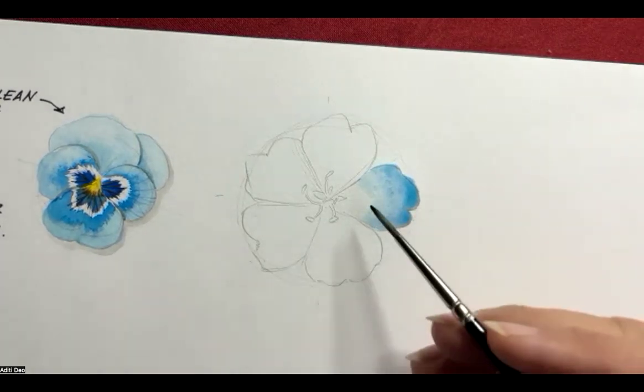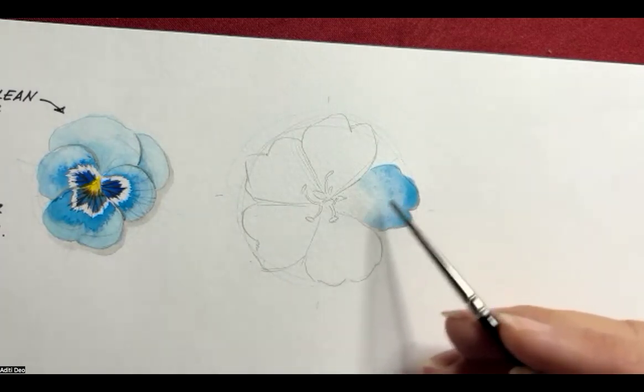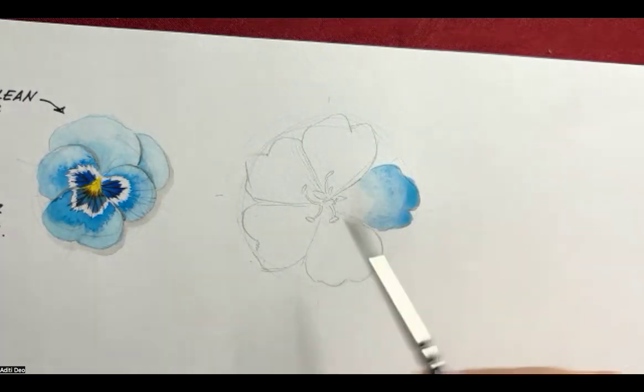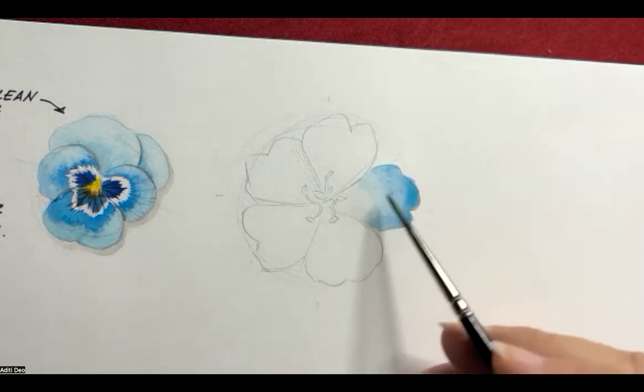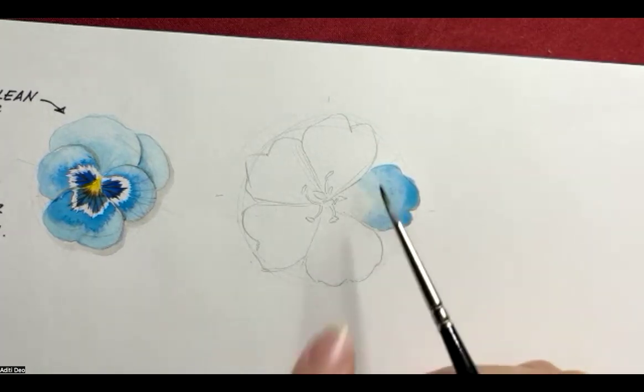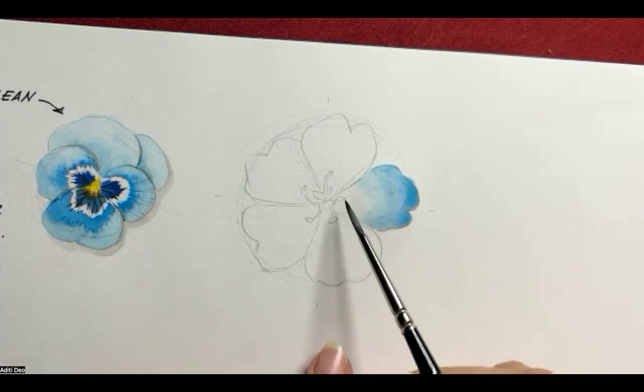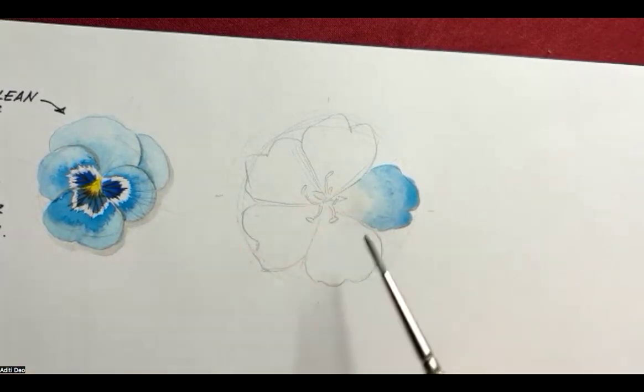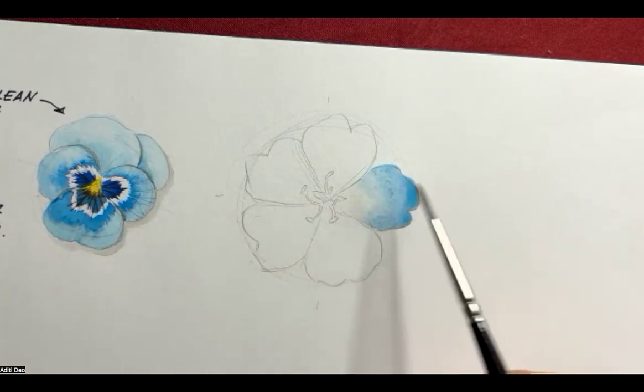Okay, so very little pigment in the first parts. First was water, no pigment. Then very little pigment, but not too much water also. If I had put too much water, all of that would rush into this wet, watery wash. And then as I go outward, I increase the amount of pigment.